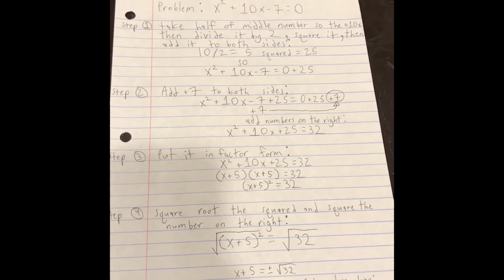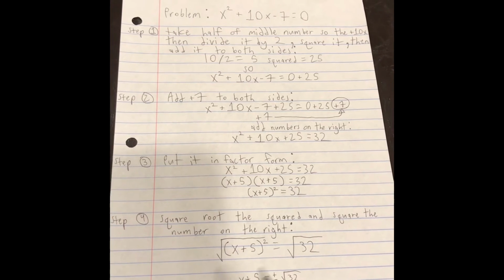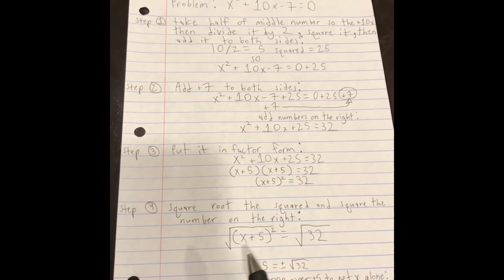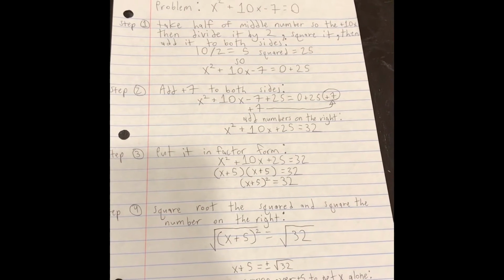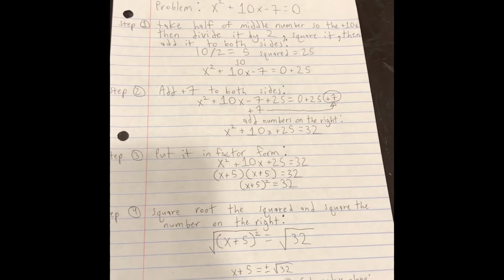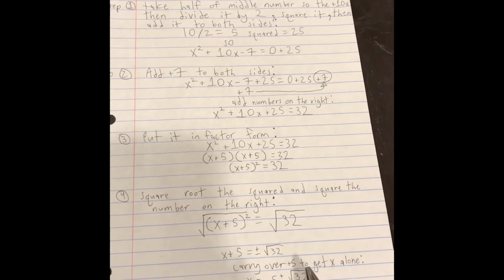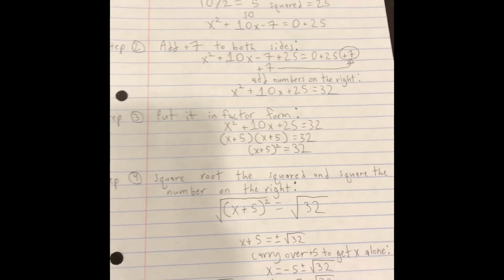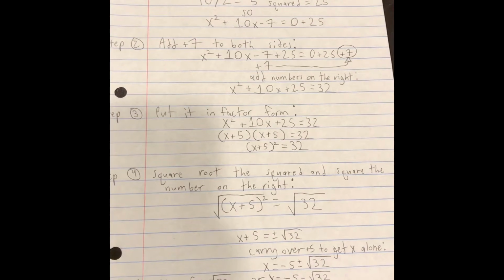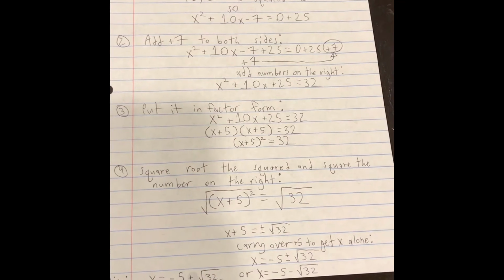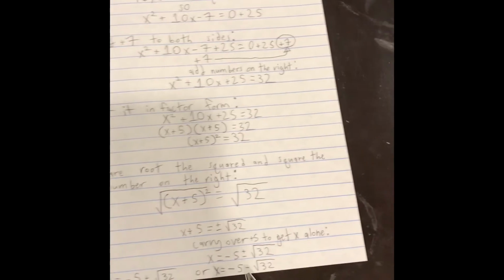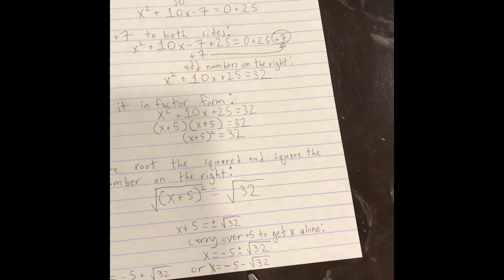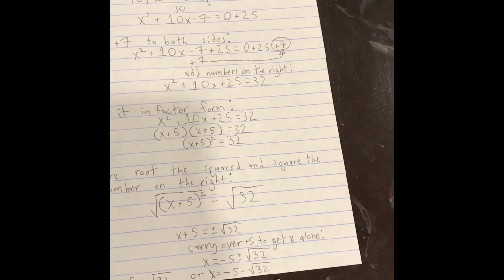You carry over the plus 5 to get x alone, and then you get x = −5 ± √32. So then you get your solutions. There are 2: x = −5 + √32, or x = −5 − √32.